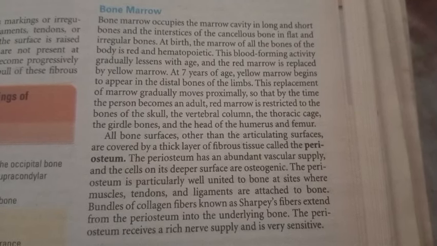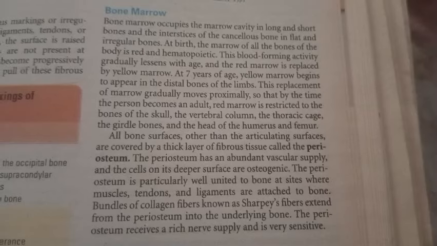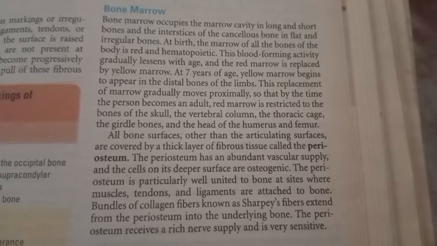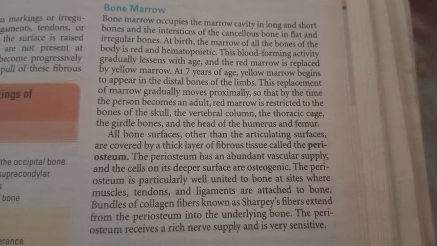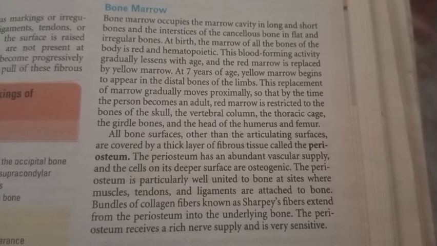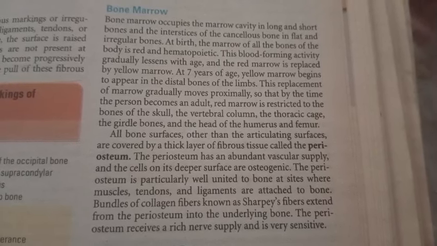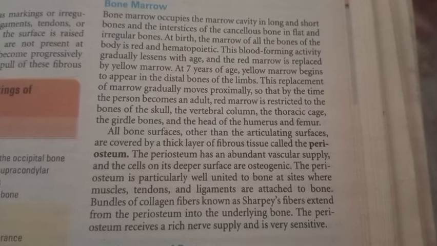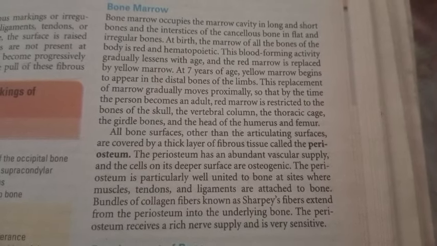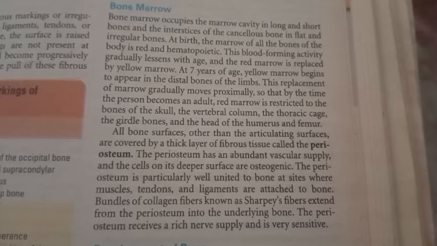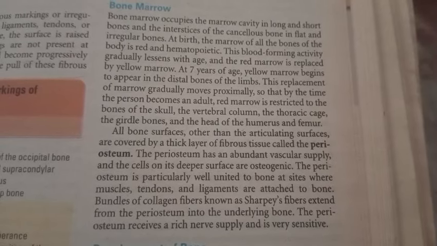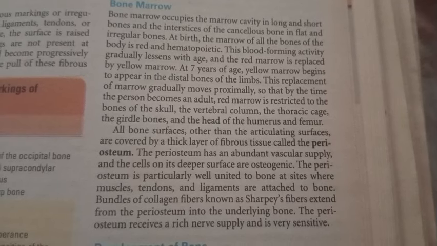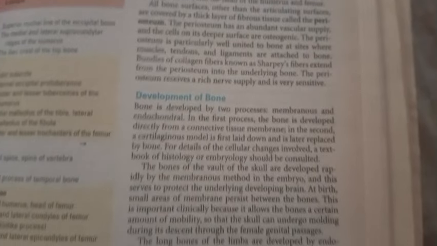The periosteum is particularly well united to bone at sites where the muscles are attached to bone. The bundles of collagen fibers, known as Sharpey's fibers, extend from the periosteum into the underlying bone. The periosteum receives a rich nerve supply and is very sensitive.